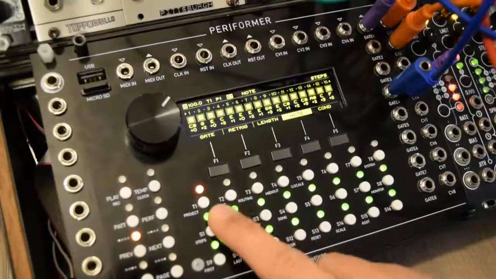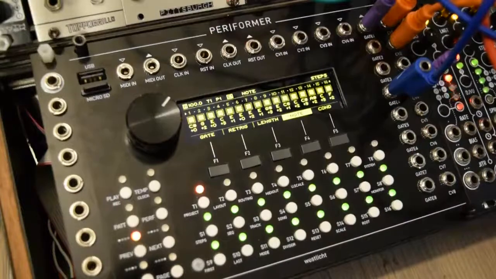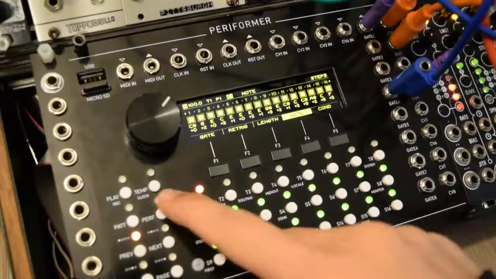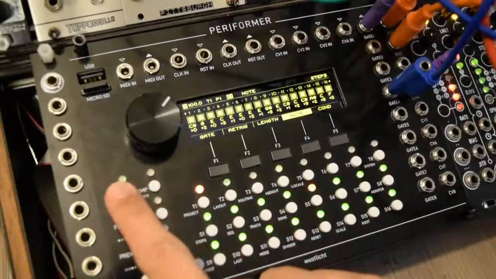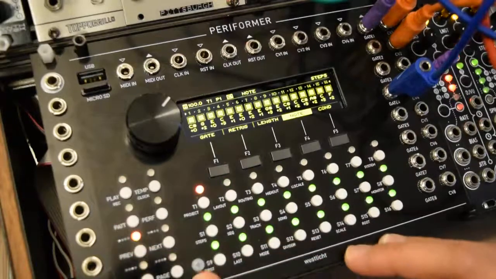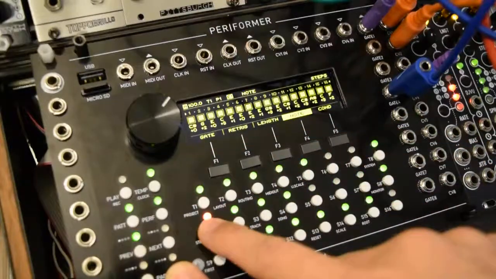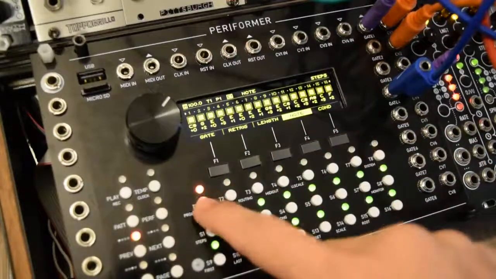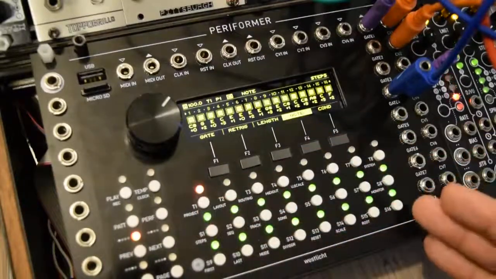So I've got track 1. It's set up to play a 16-note pattern. So this is what it sounds like. Right, so there's a 16-note pattern, and I get to the step sequencing page by pressing page steps. And then this is track 1, track 2, track 3, track 4, which we'll go through. I'm only using 4 tracks.